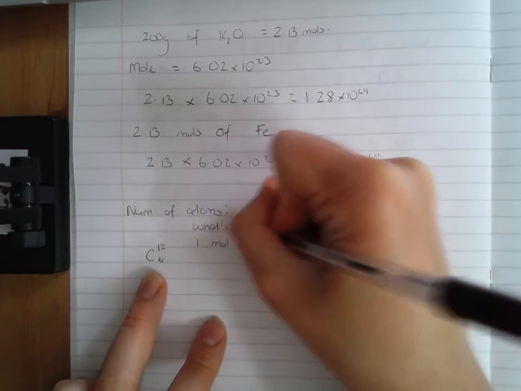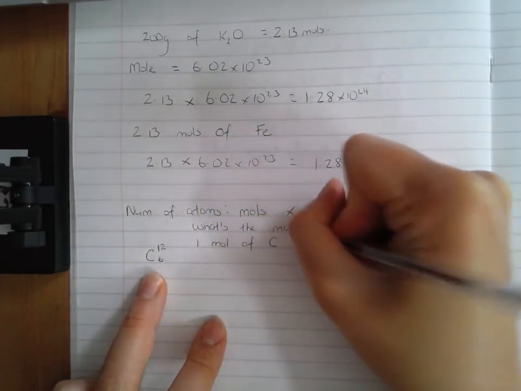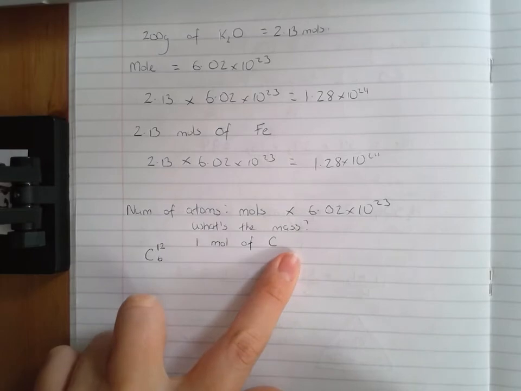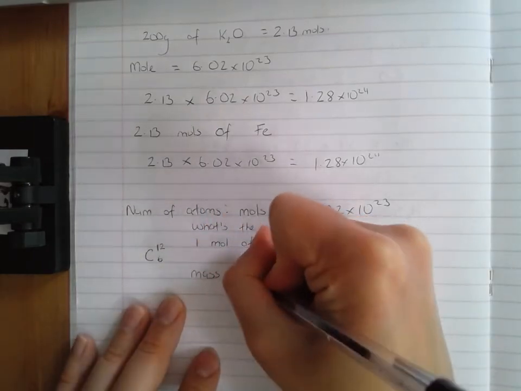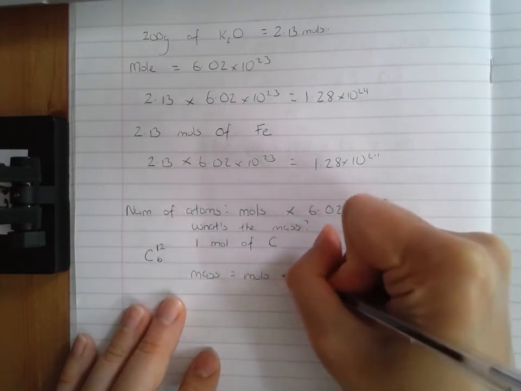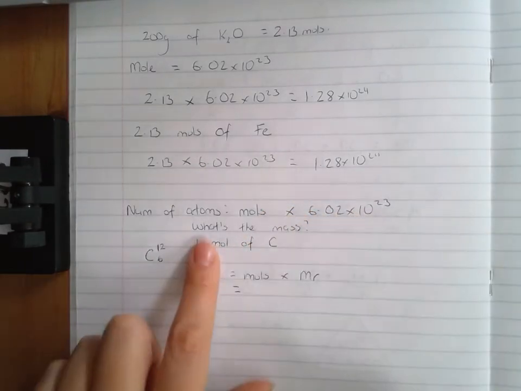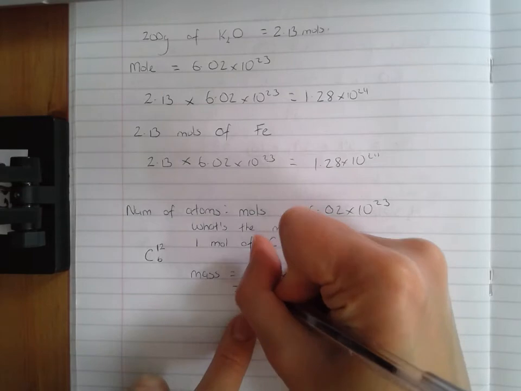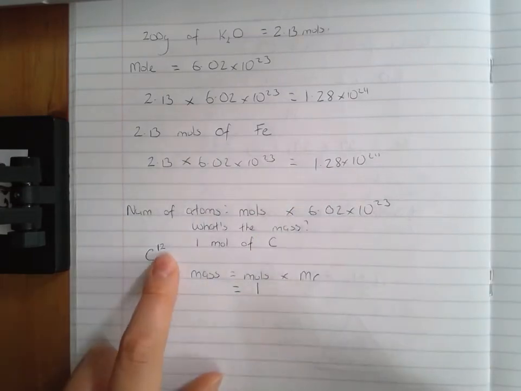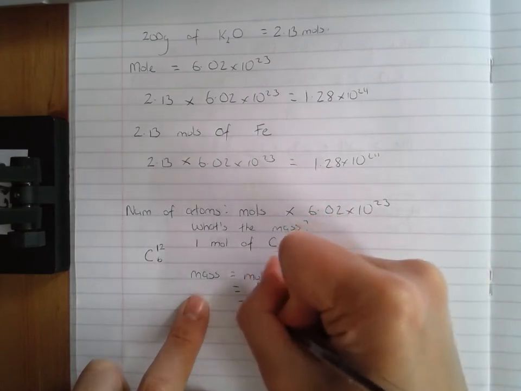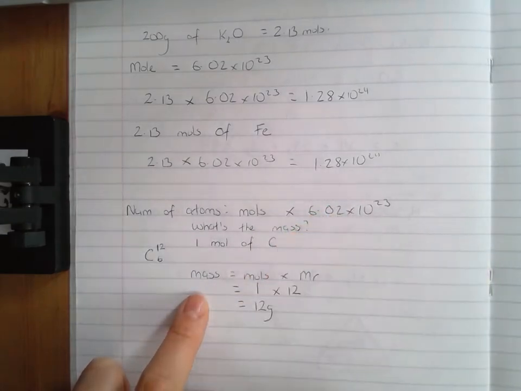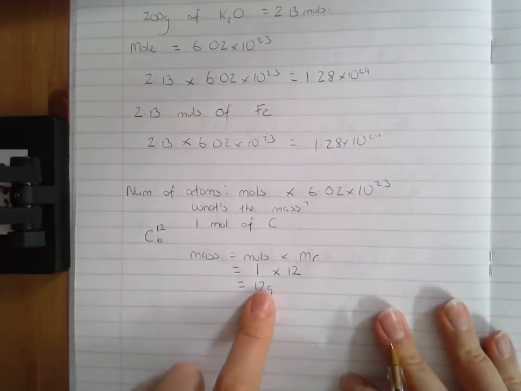I know my formula for mass is moles times formula mass. Because I'm just talking about 1 mole, I fill in 1 for moles, and the formula mass of carbon is 12. So I work that out and I get 12 grams. So if I've got 1 mole of carbon, I have 12 grams of carbon.